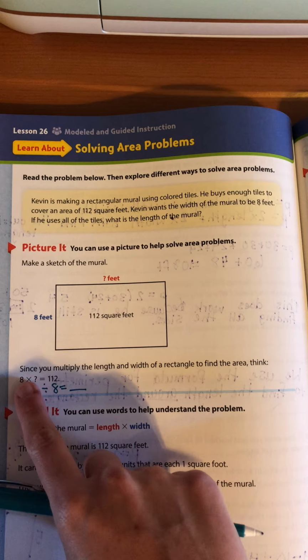Okay, so for number 10, we're going to describe how we can find the length. We need to divide 112 by 8 to find the length. If Kevin uses all the tiles, what is the length of the mural? So what we need to solve is 112 divided by 8.